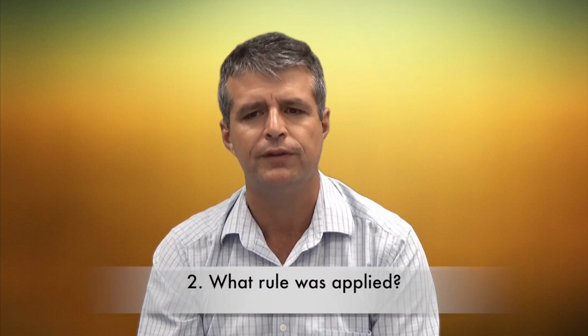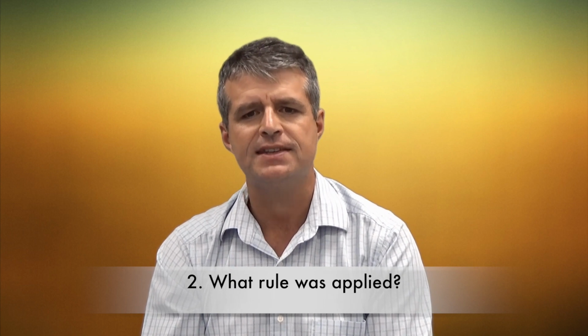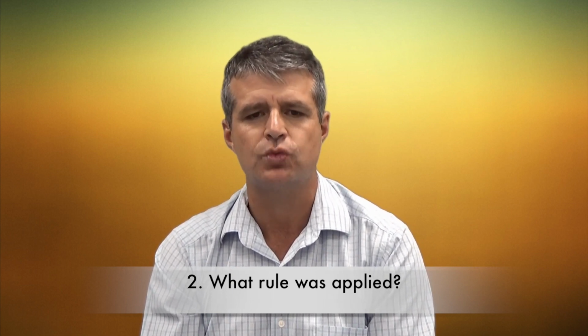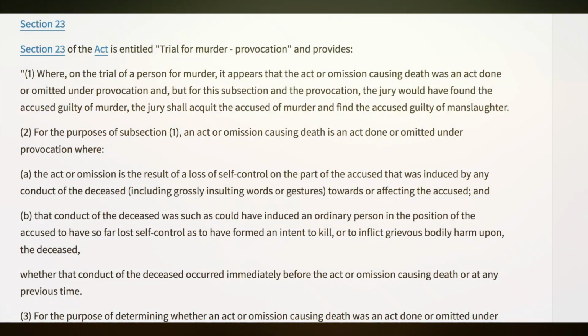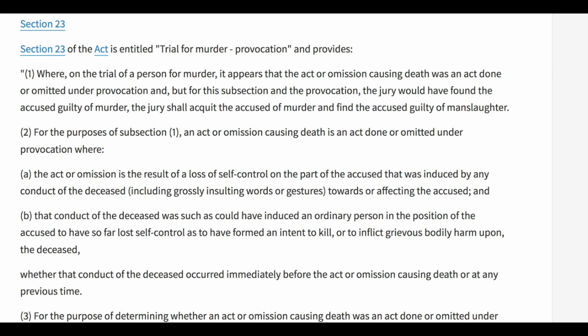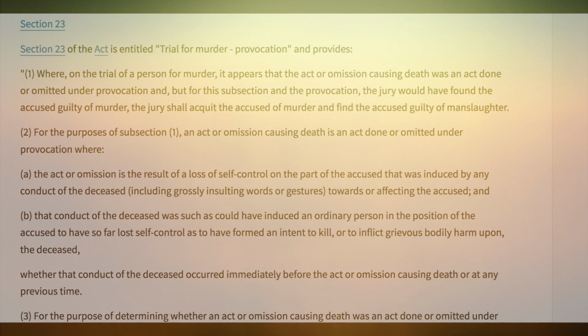The second thing to look for is the actual rule involved. In this case, the relevant rule was Section 23 of the New South Wales Crimes Act. And Justice McHugh has very conveniently reproduced the contents of that section right here in his judgment. Have a read of that section.